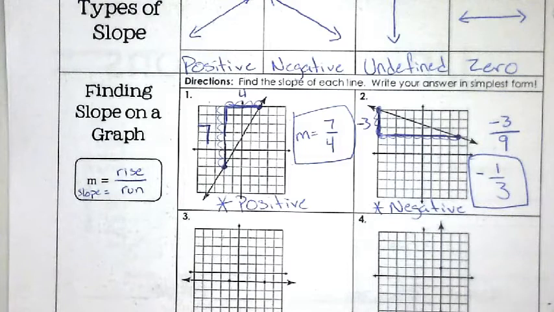Is this jogging some memory banks? Hopefully, a little bit maybe. Yeah, basically the denominator will always be positive. The negative comes from the numerator. That's a good way of thinking about it.